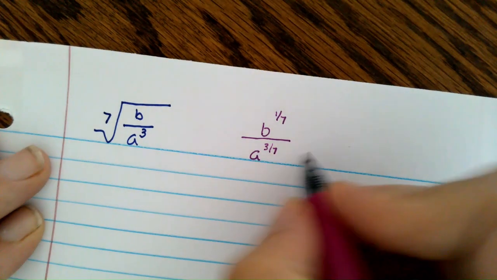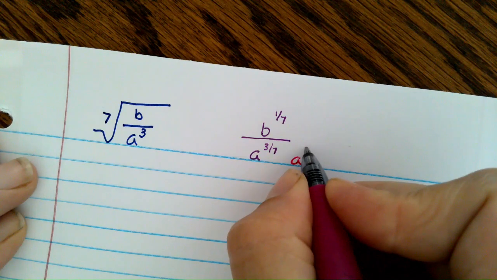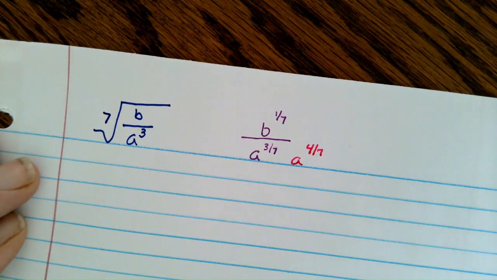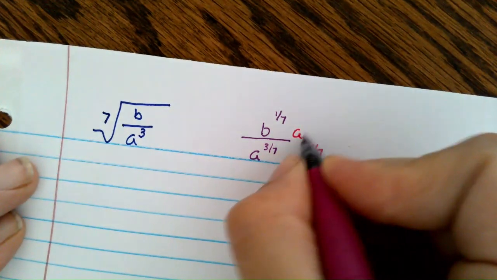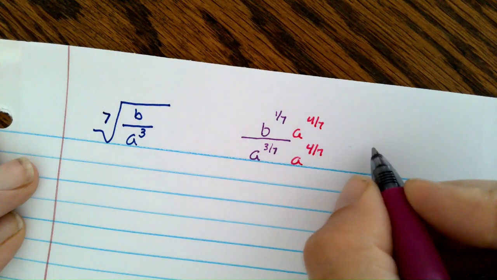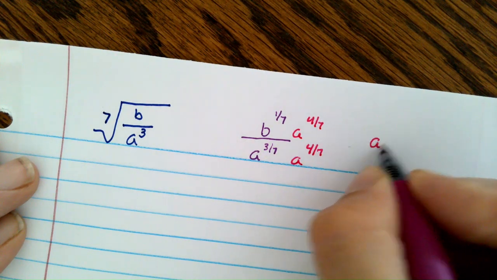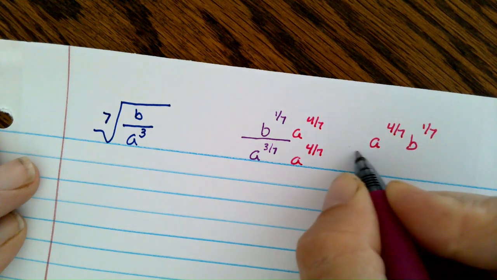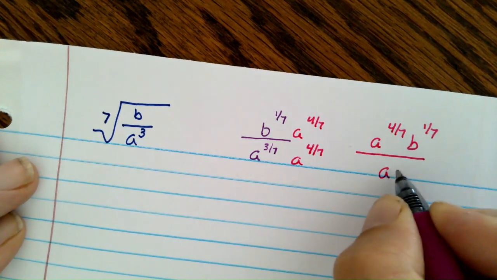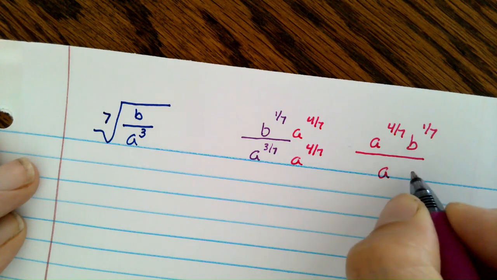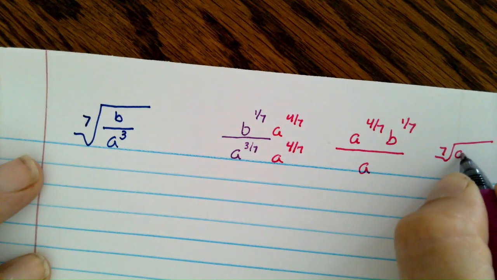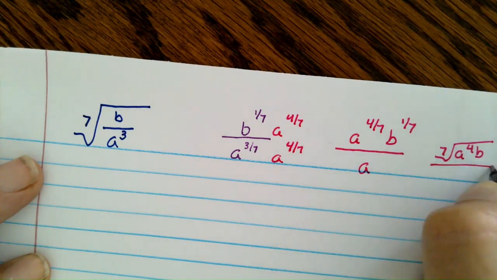Right now I only have 3/7 of a group, so how many more would I need? I would need 4/7, because 3/7 plus 4/7 is a whole. Whatever I do to the bottom, I do to the top. So this would give me a to the 4/7, b to the 1/7, all over a to the 1, which I don't have to write, or the 7th root, a to the 4th b over a.